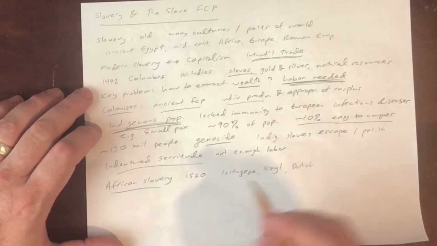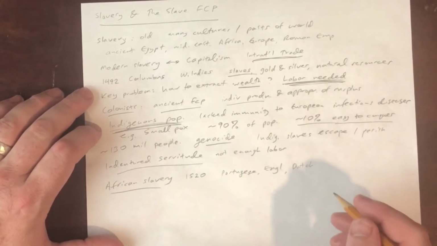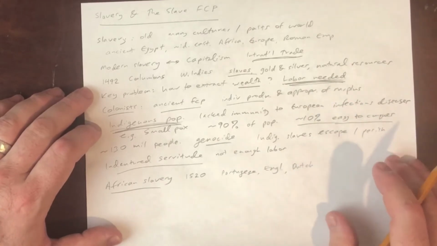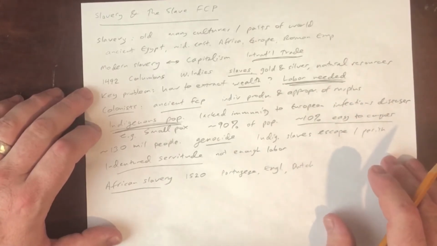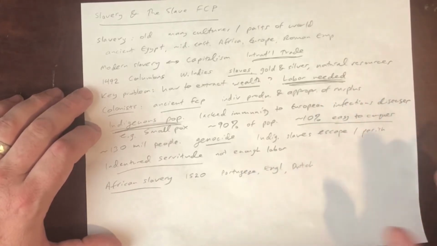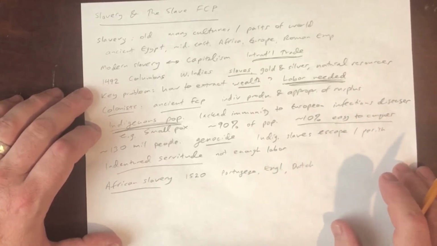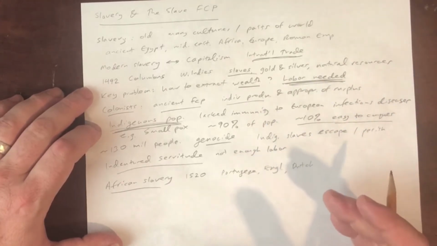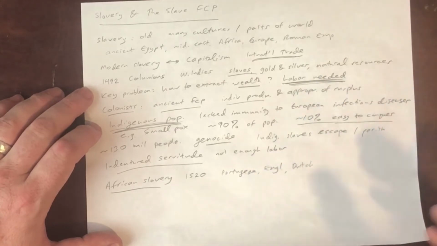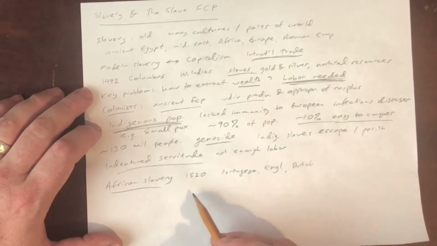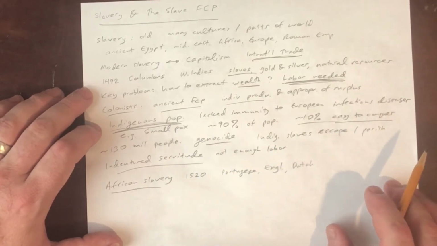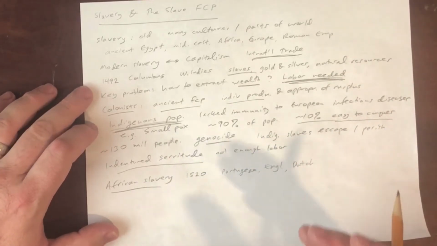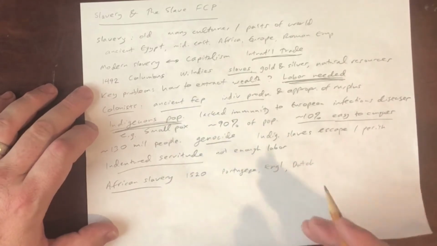You know, extracting slaves, often with the help of local Africans who wanted to trade. They traded slaves for things that they wanted from the Europeans, often guns, right? That's the beginning of the era where firearms begin to play a decisive role in warfare. So African slavery solved the labor issue, okay?